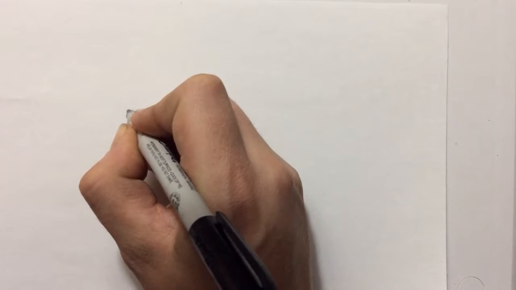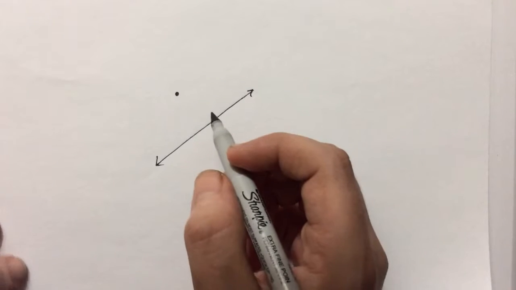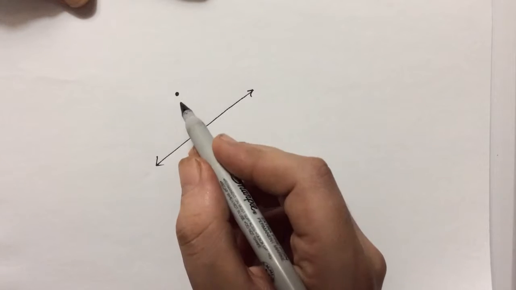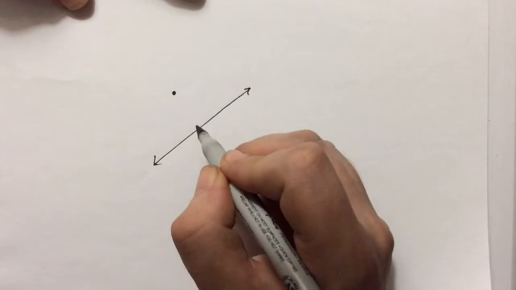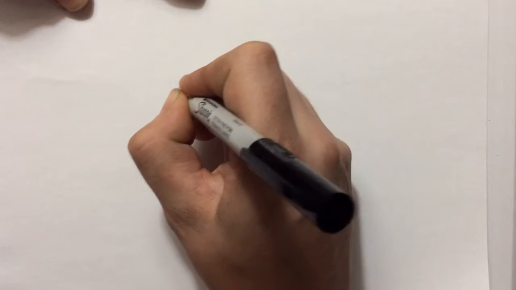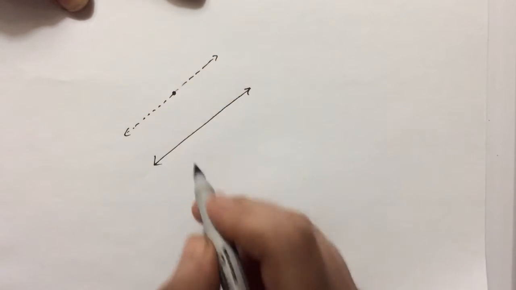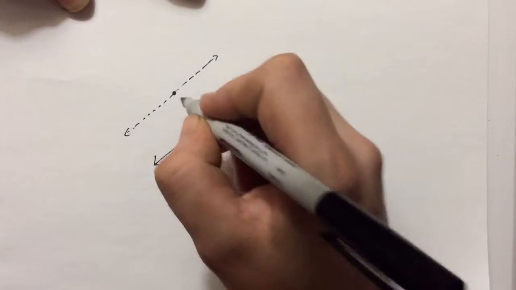The parallel postulate says that for any line, there exists another line that's parallel to that line through a given point. So if I'm given a line and a point, I can always find a line that is parallel to the line that I started with. So that's pretty easy.